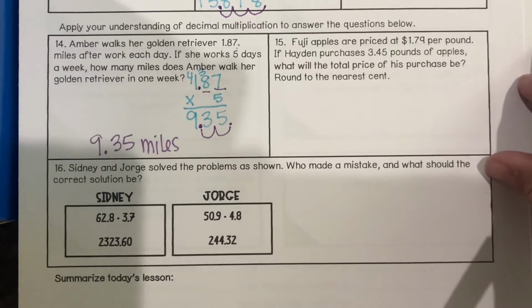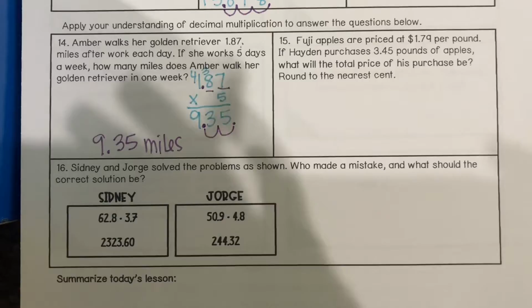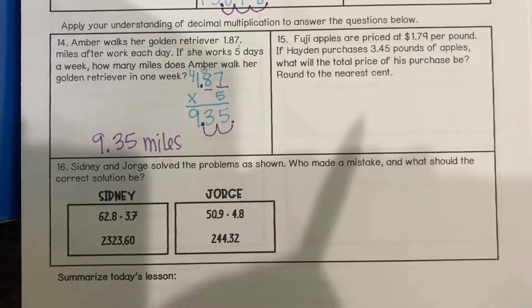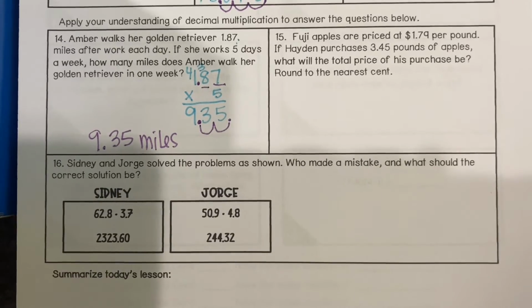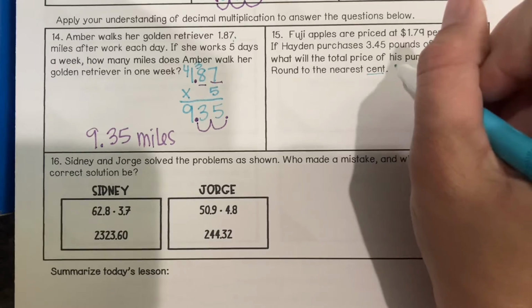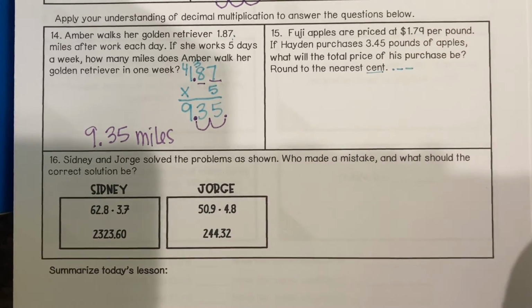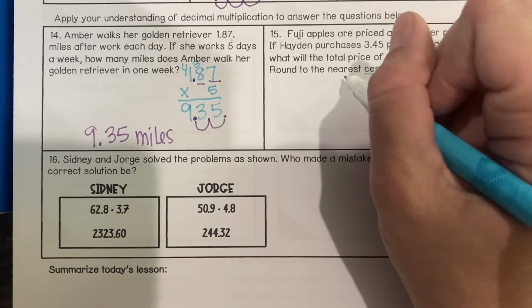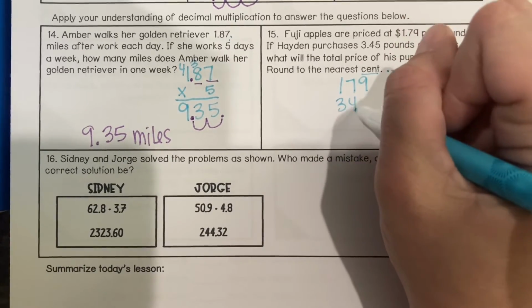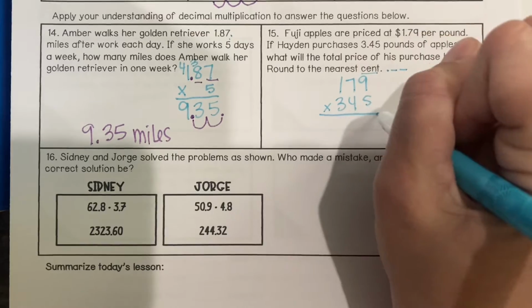Okay, next one. Fuji apples are priced at $2.79 per pound. If Hayden purchases 3.45 pounds of apples, what will his price be? Round to the nearest cent. Cent is 2 decimal places. So we're going to do 279 times 345. This is going to be kind of a big one. We can do this.